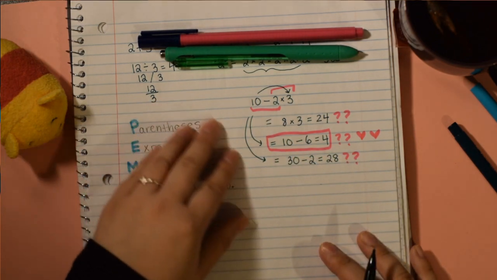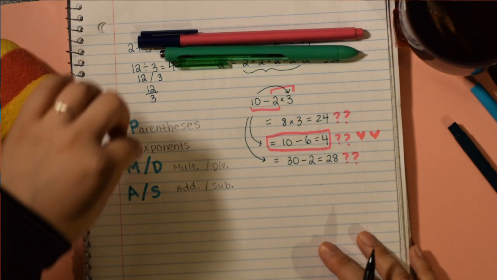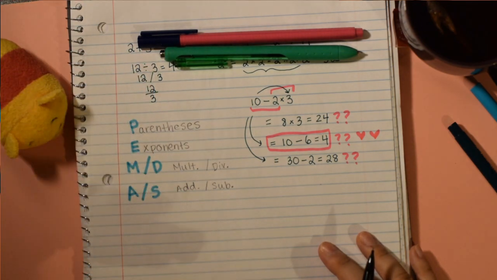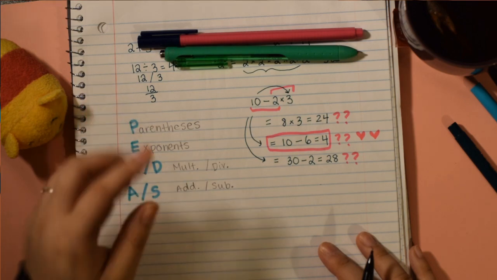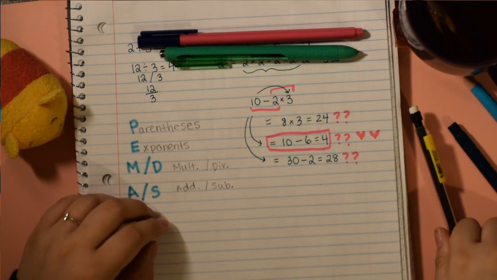And so what this means is we go from top to bottom in terms of order. So parentheses always come first. And that's like the one-off situation I mentioned earlier.